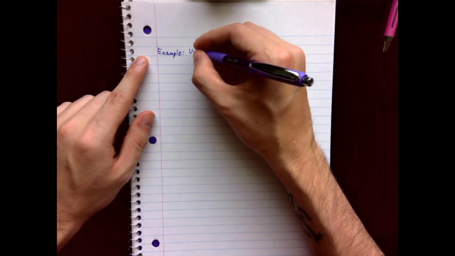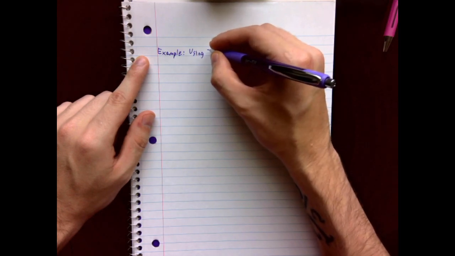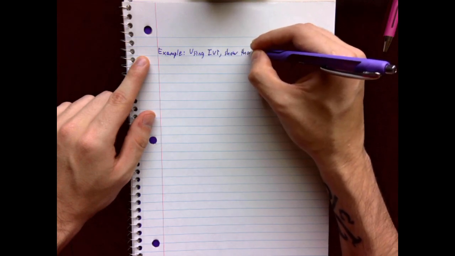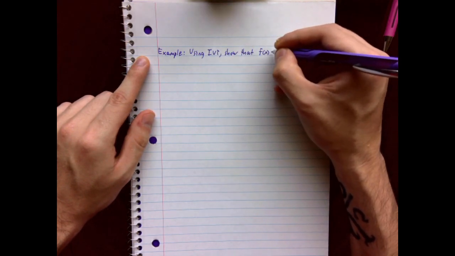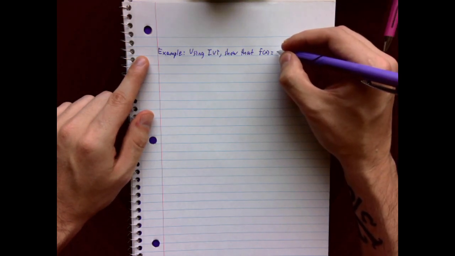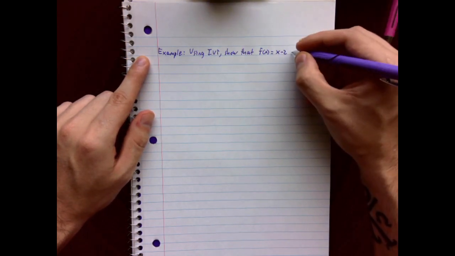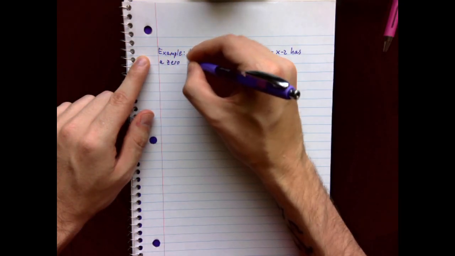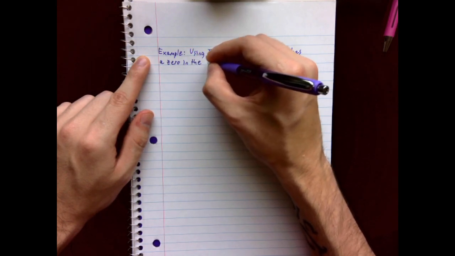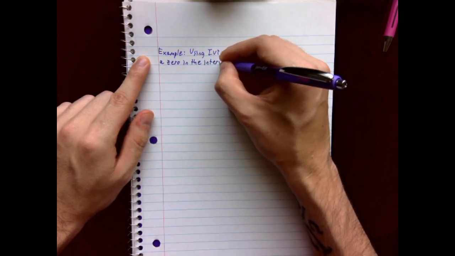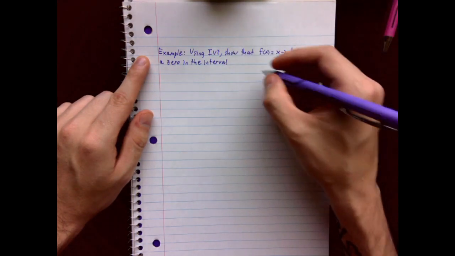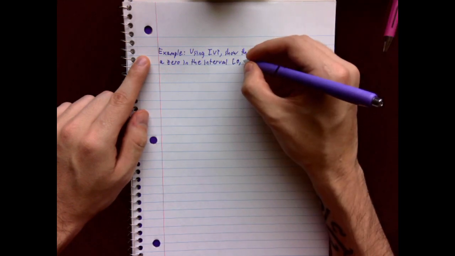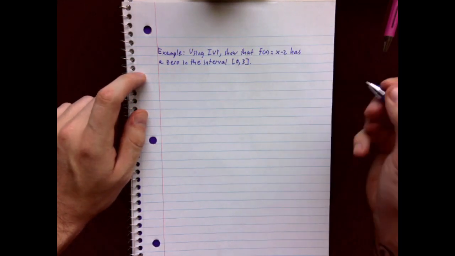Using the intermediate value theorem, show that f of x, which is equal to, let's do something really simple, x minus 2, has a 0 in the interval, let's say, 0 to 3.